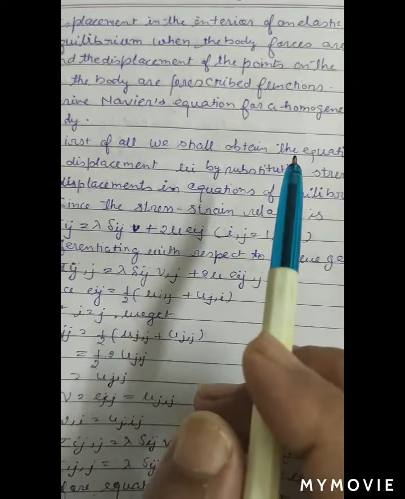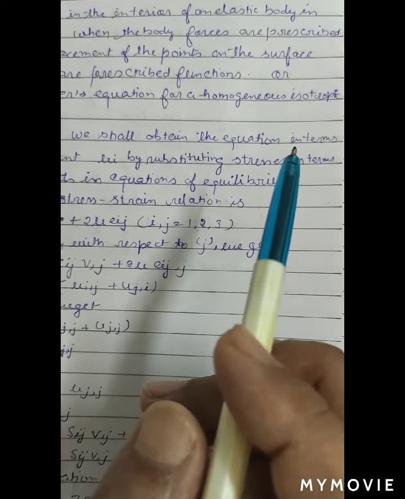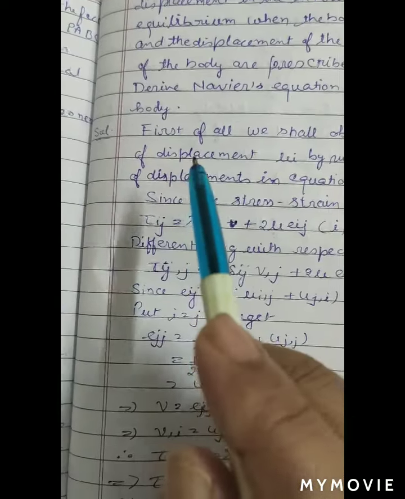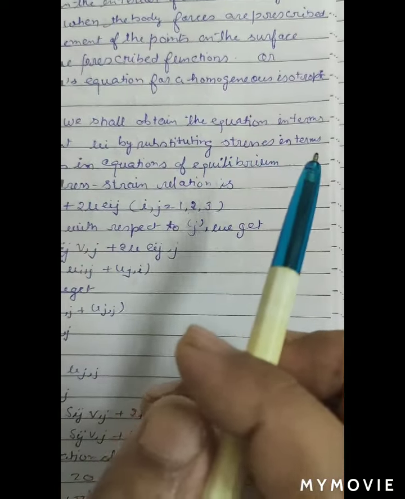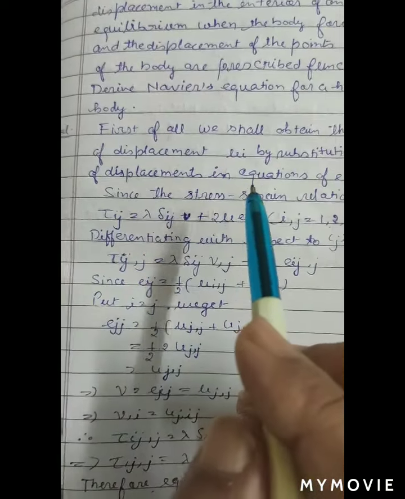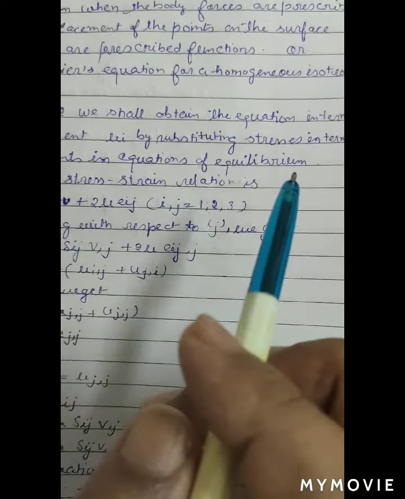First of all, we shall obtain the equations in terms of the displacement ui by substituting the stress in terms of the displacement in the equation of equilibrium.